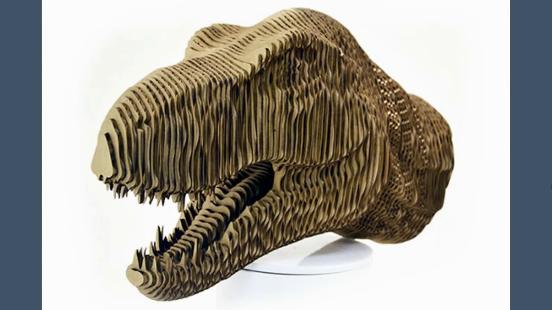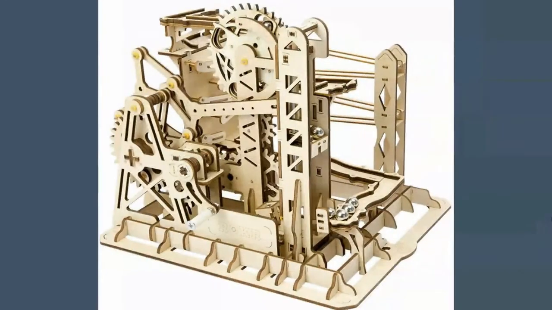CNC technology, such as a computer-controlled laser, can be used to cut intricate shapes in flat material. Pieces can be stacked together to make three-dimensional models. Or designs might be reimagined to be made from cut-out pieces of flat stock.